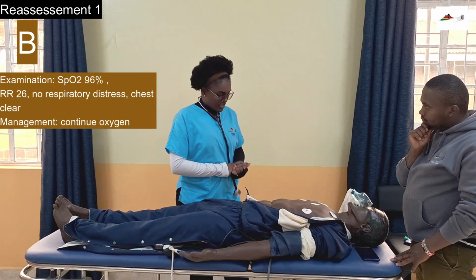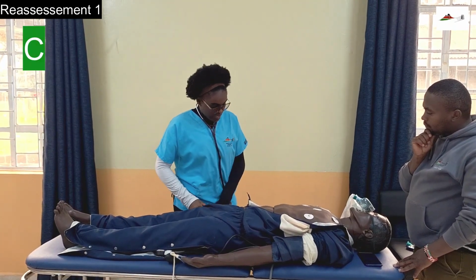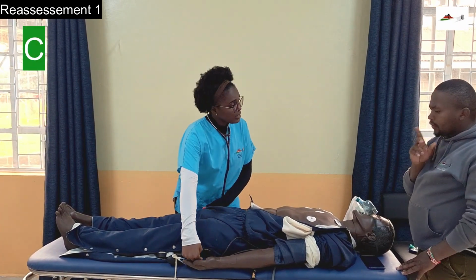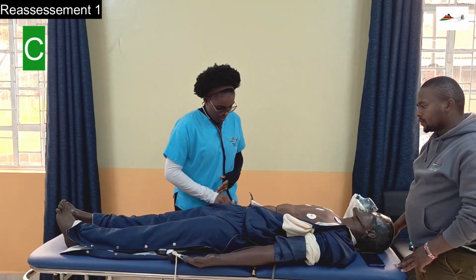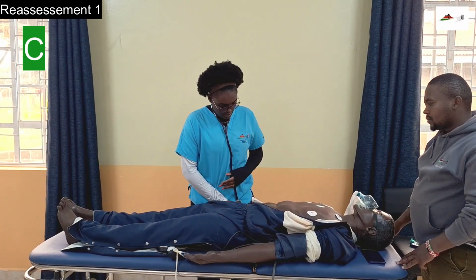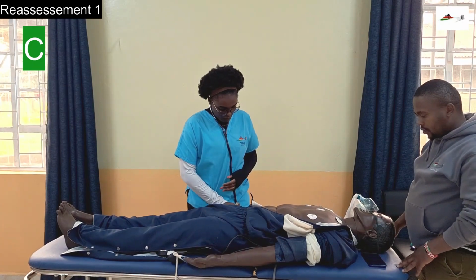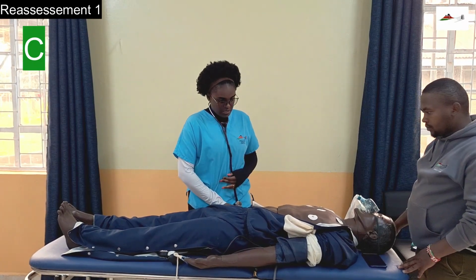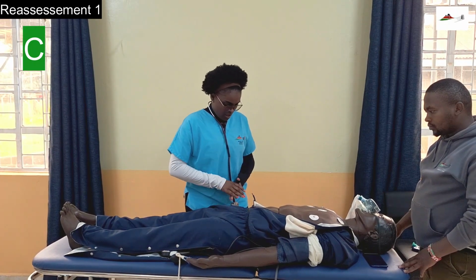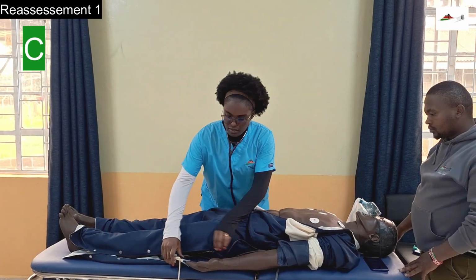Since the oxygen helps, the circulation has come up. So next I'm going to assess his circulation. I'll start with checking if the hands are still cold. Still cold and clammy. Okay. How are his peripheral pulses now in terms of the character? Still weak. Okay. Pulse of 136 now. 136 is still on the higher side. How is his blood pressure now?